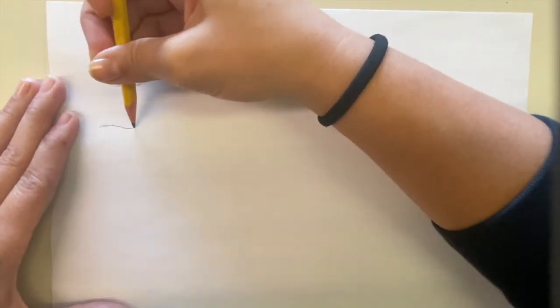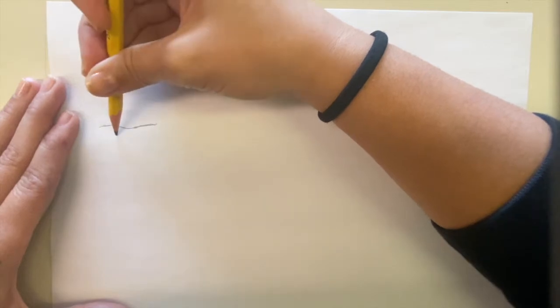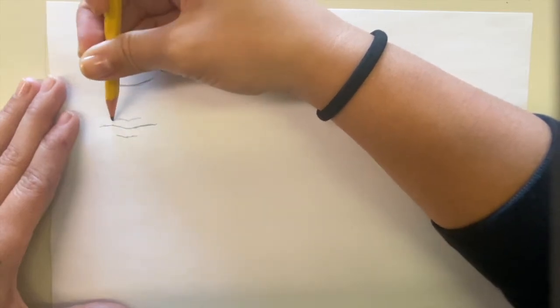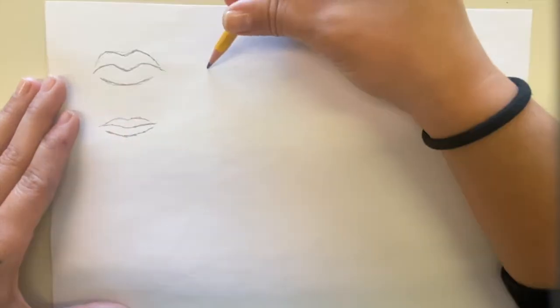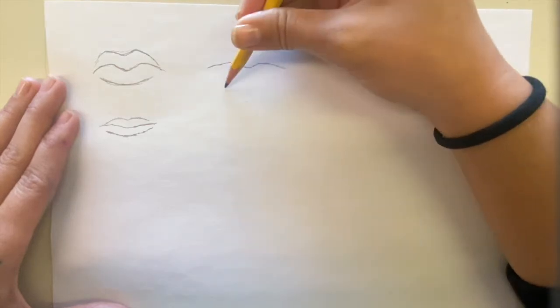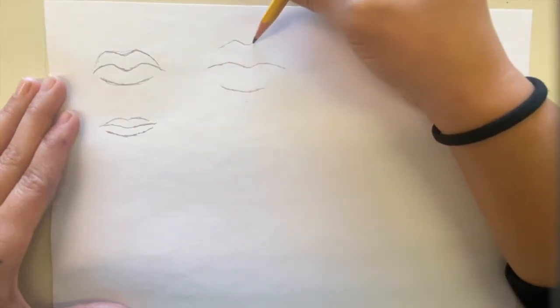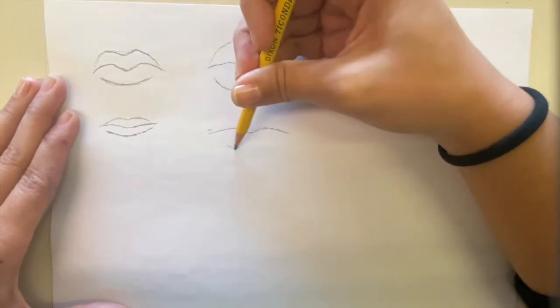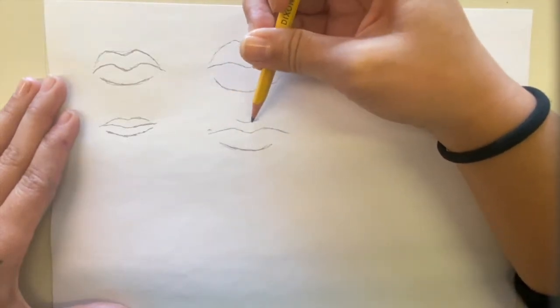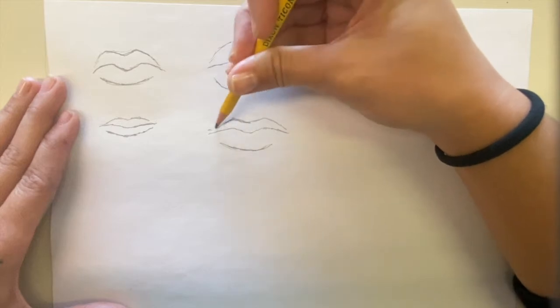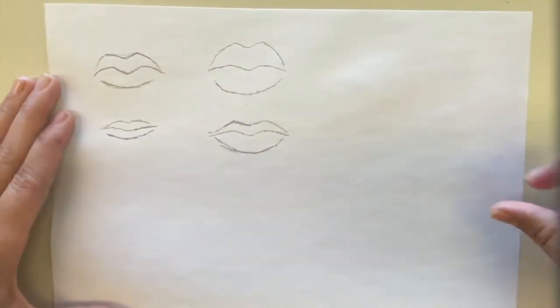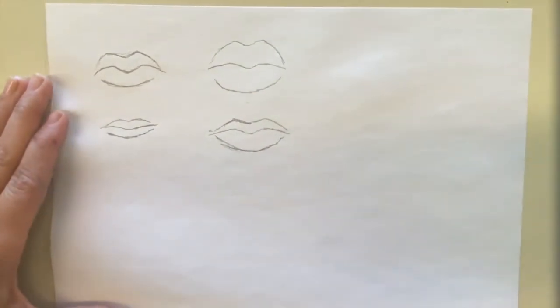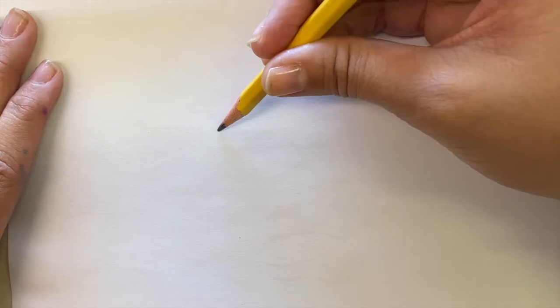So this mouth I'm drawing here has a really curvy look to it. Some people might have a more straight mouth with thinner lips. Some people may also have more full lips, and some people have a fuller bottom lip but a thinner upper lip. And those are just some of the many possible varieties.